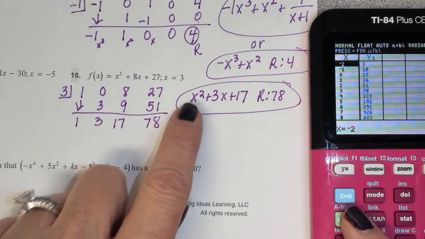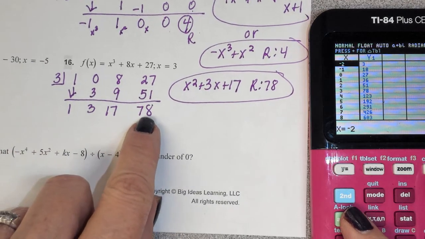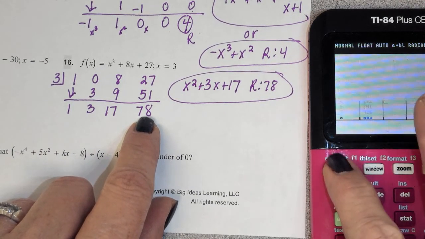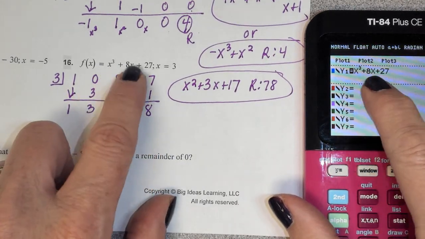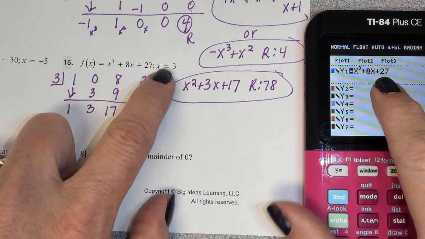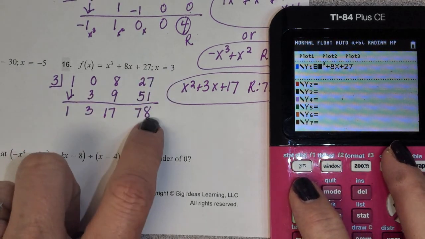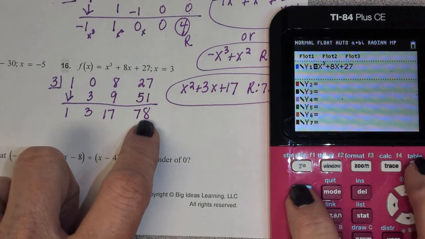Watch how I can use my calculator to check this. I'm not sure if I did that remainder right. It seems kind of big. But look what I did. I went to y equals and I put in this function that they gave me. This is supposed to tell me what the point is. When x is 3, what is y? That's what that remainder tells me.